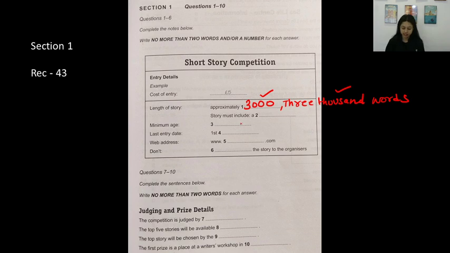Now story must include a surprise, and you can also write surprise ending. Similarly, minimum age 16. You can write it in many different ways. Last entry date 1st August. The A in August needs to be in capital because it's the name of a month.